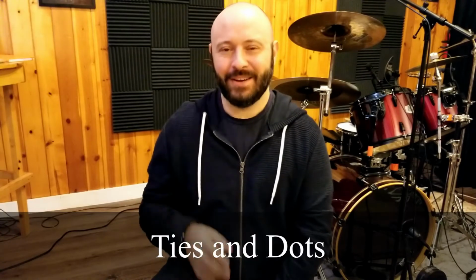Today I'm talking about two new elements of music. We have ties and dots. Now, ties and dots are a way for a composer to extend the duration of a beat, but they do it in two very different ways. So we'll start with ties first.